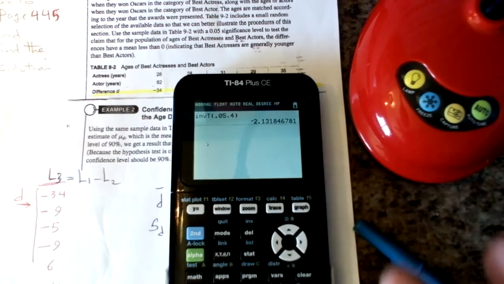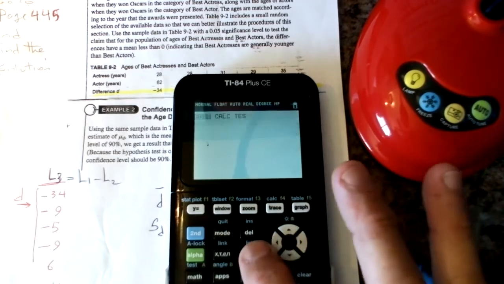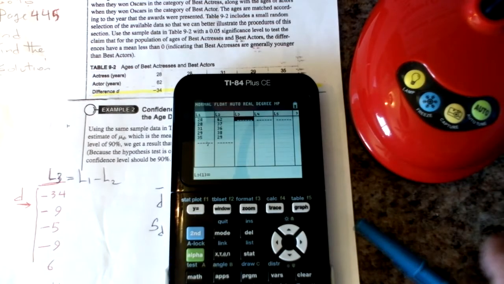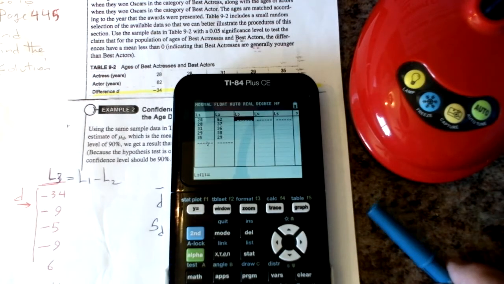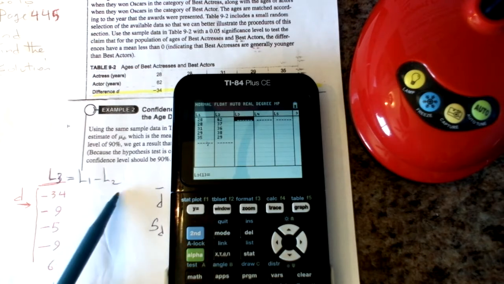I want to clear the list of L3, so I'll explain to you how it works. Okay. All right. So we have all the numbers in L1 and L2. So you understand that L3 is L1 minus L2.